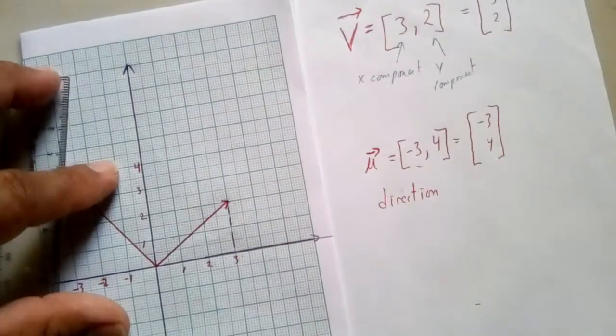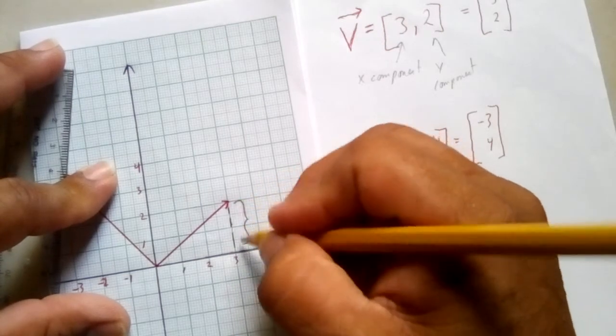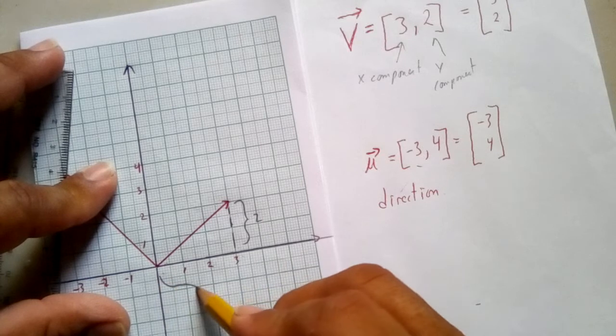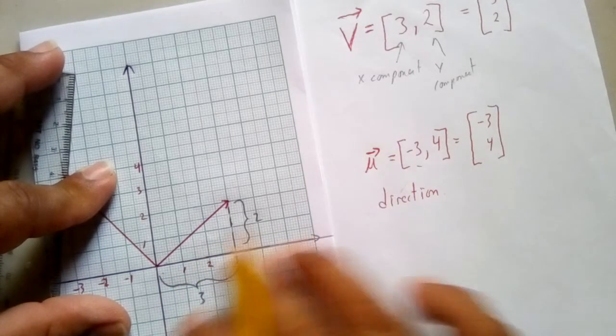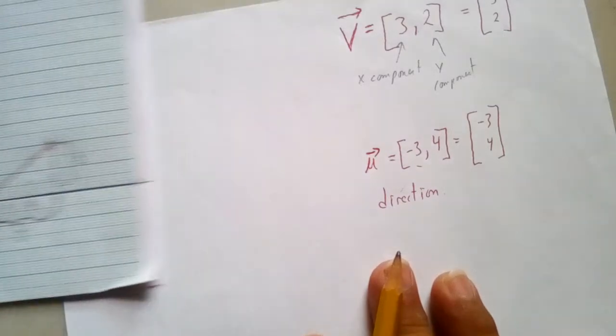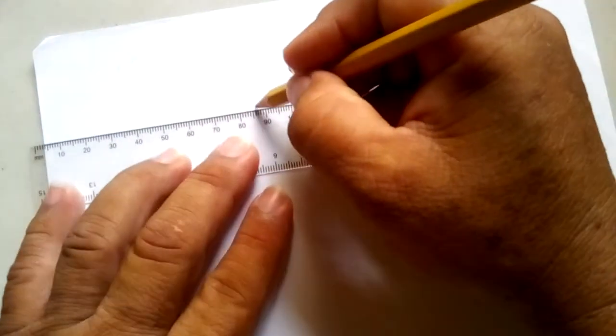Okay, and notice here that this is 2, this here is 3. So I'm going to pull this information to the side and see what it is that we have.